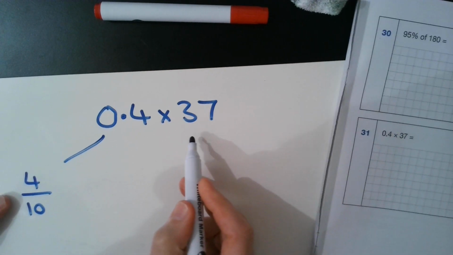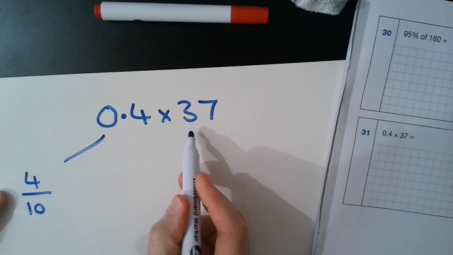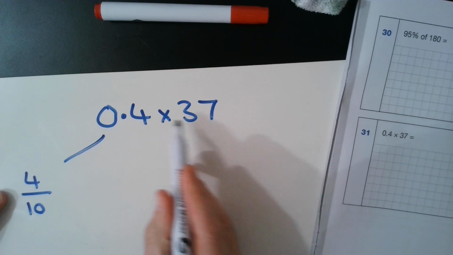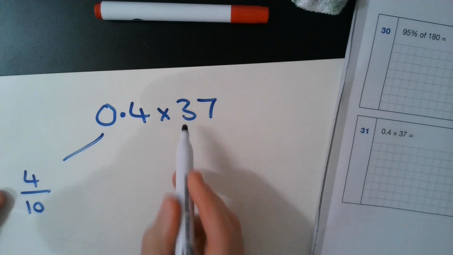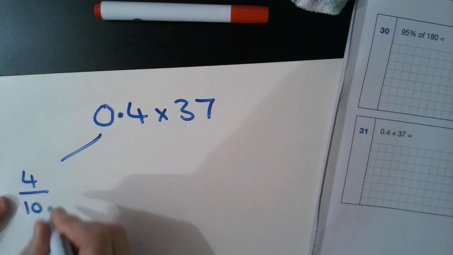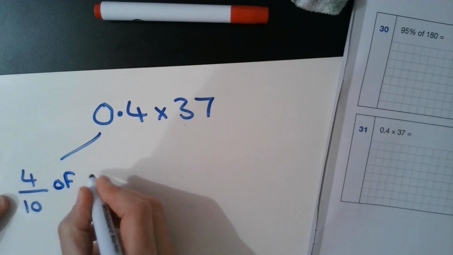This is a difficult question, and you have to be an excellent mathematician to be able to calculate this. So 4/10 of 37.